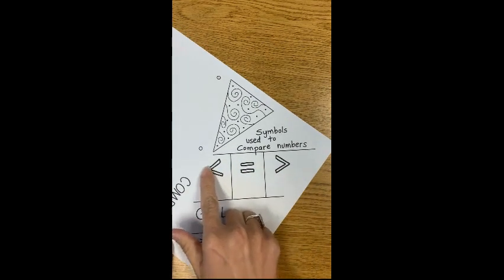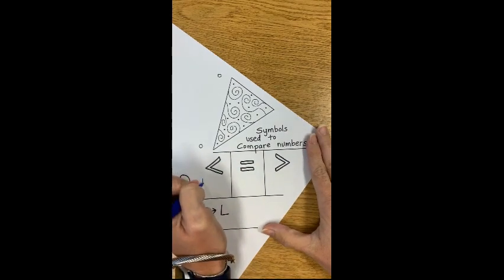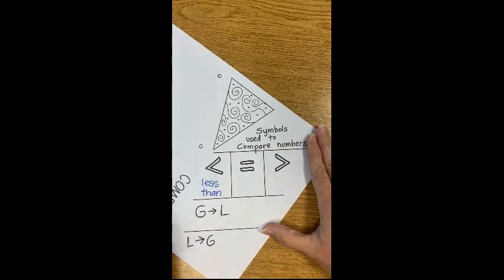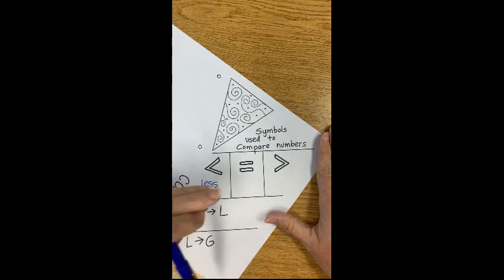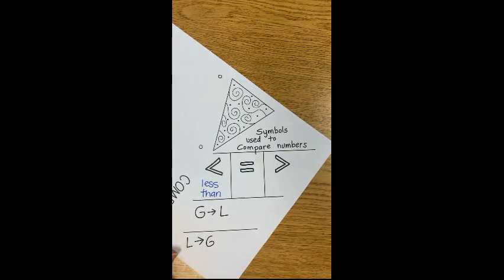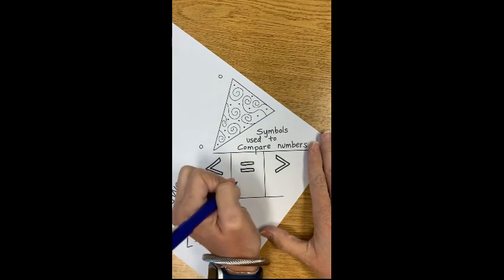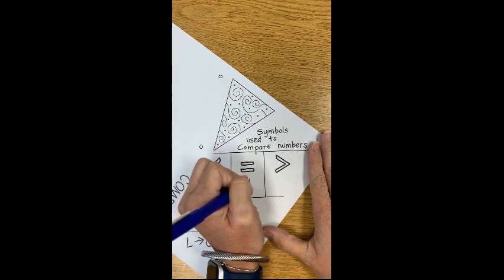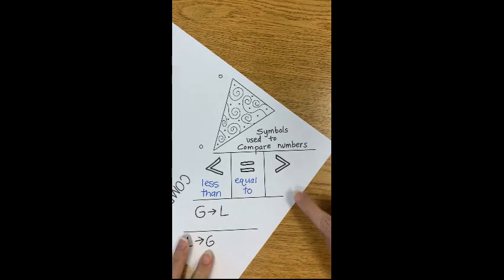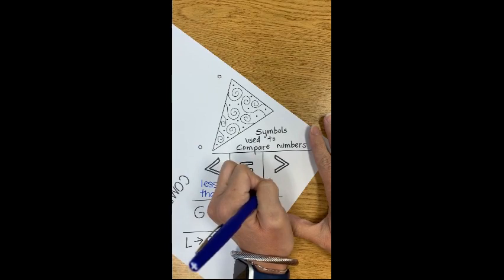So this symbol here represents less than. I want you to write less than. When that alligator mouth is going this direction, it means less than. Obviously, this is equal to. That should not be new for you. Actually, none of these should be. And this last one here is our greater than symbol.